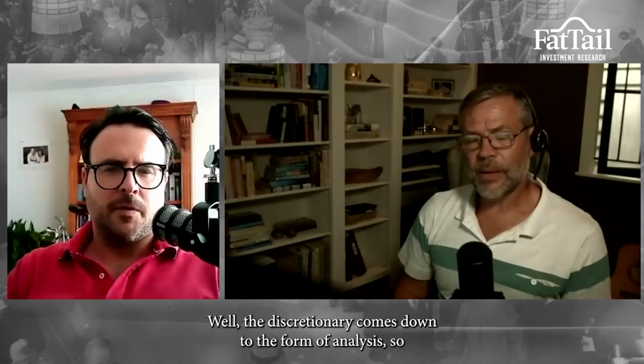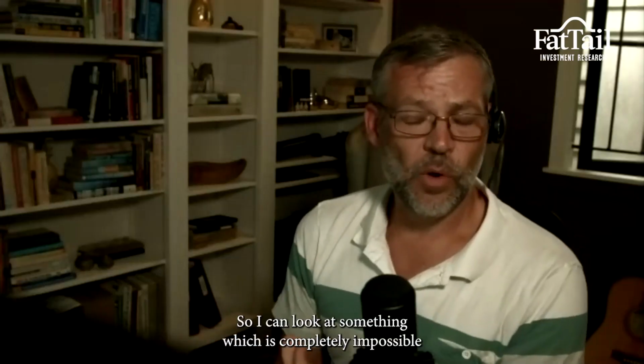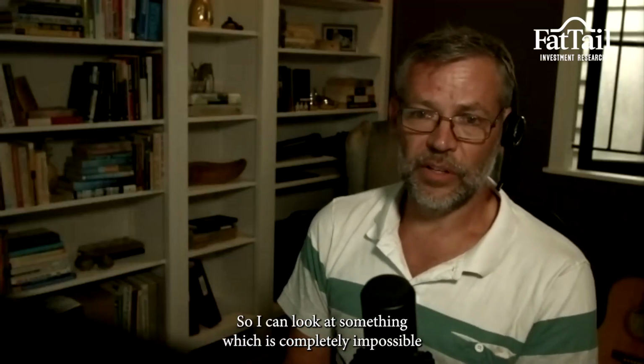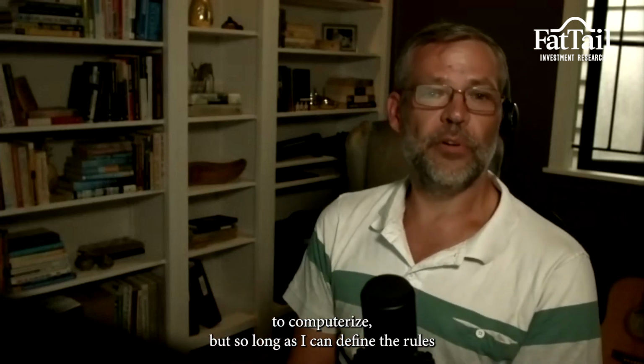Well, the discretionary comes down to the form of analysis. So anything could be quant. I can look at something which is completely impossible to computerize.